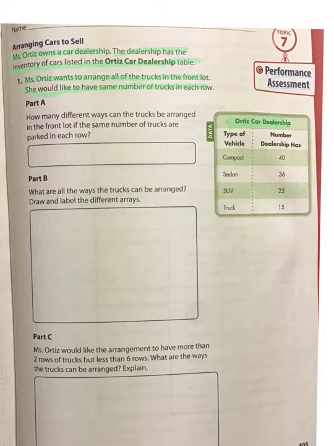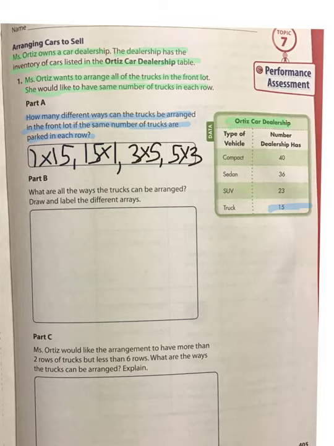Part A. In how many different ways can the trucks be arranged in the front lot if the same number of trucks are parked in each row? Well, if we look at the trucks, there are 15. So we have to find the factors of 15. So I know they could be arranged 1 row of 15, 15 rows of 1, 3 rows of 5, and 5 rows of 3.